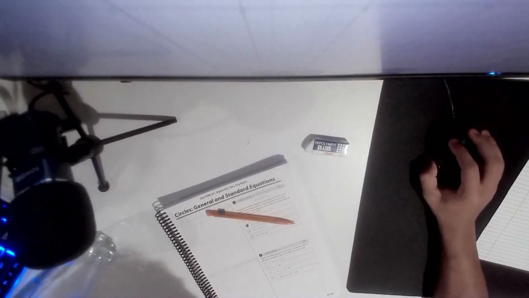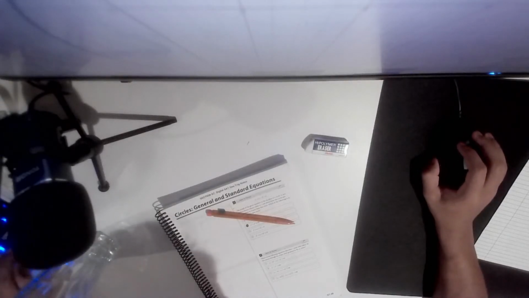Nope. (x minus 5 root 2) and (y plus 5 root 2). You just let it be? You let it be. Yeah.